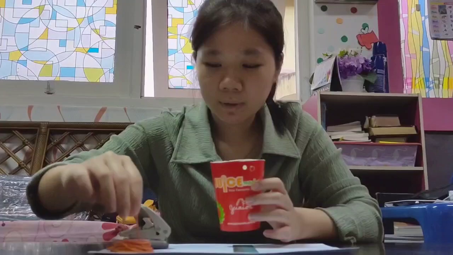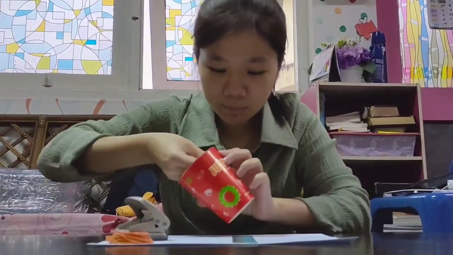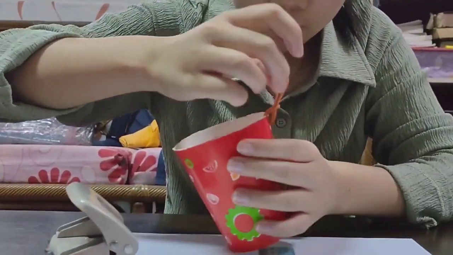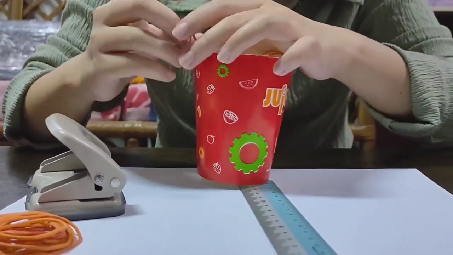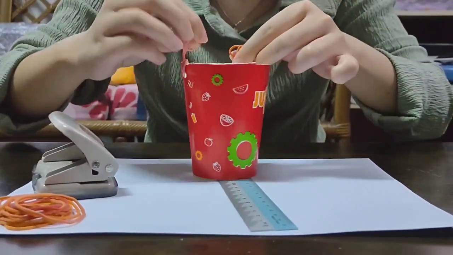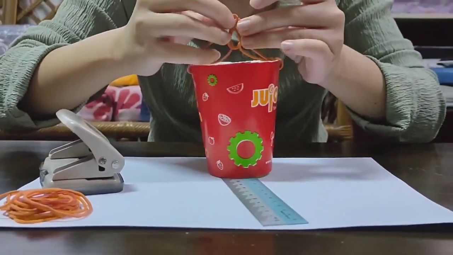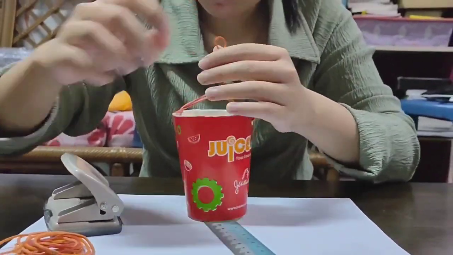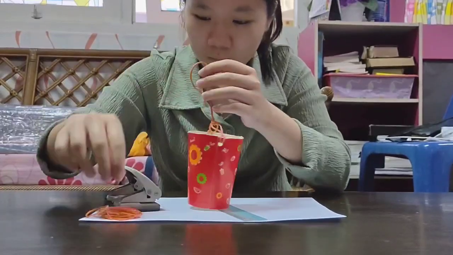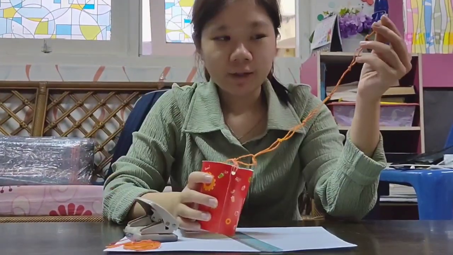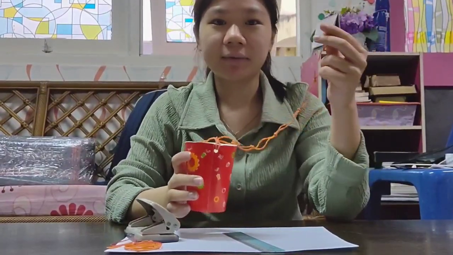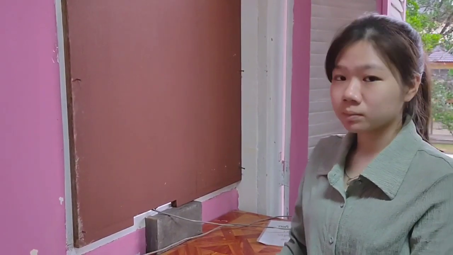Tie the rubber band on the cup. Next, paste a white paper on the wall.